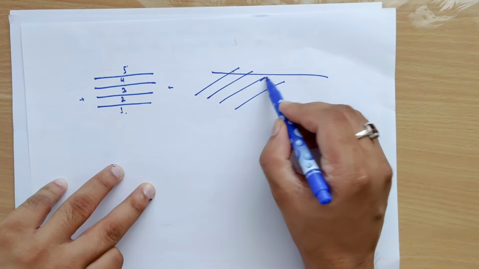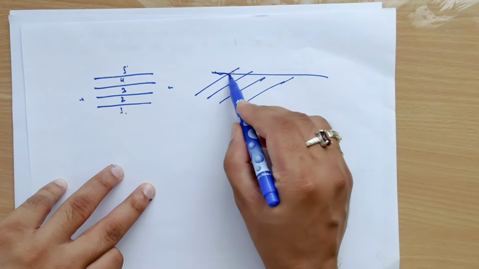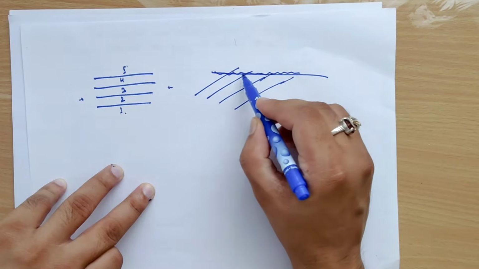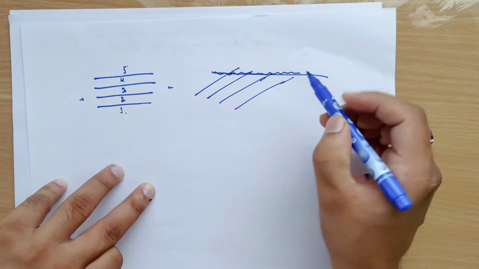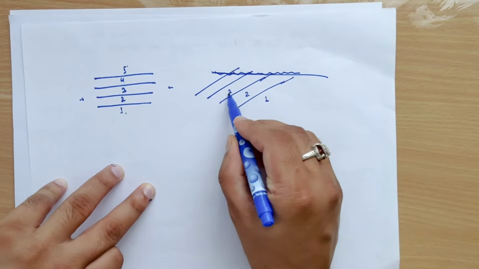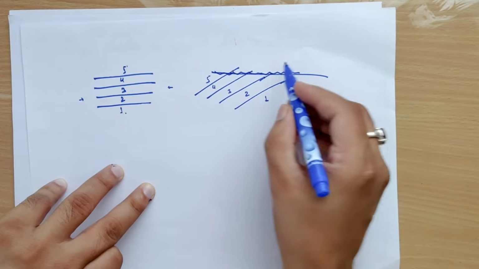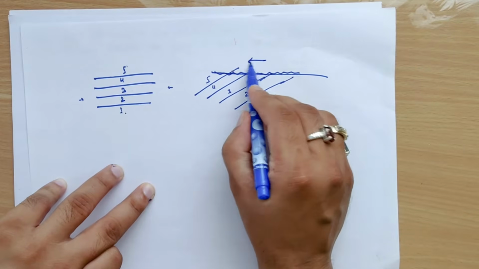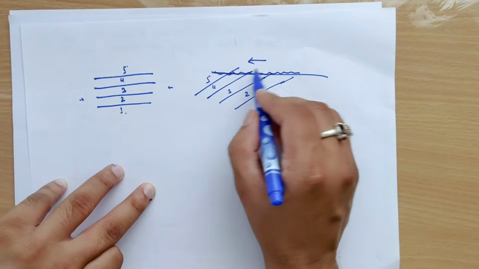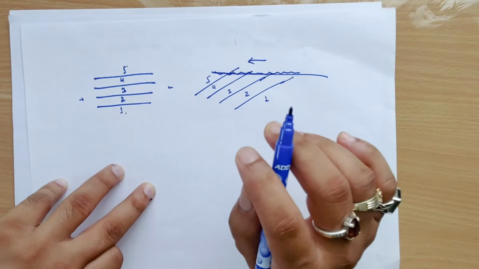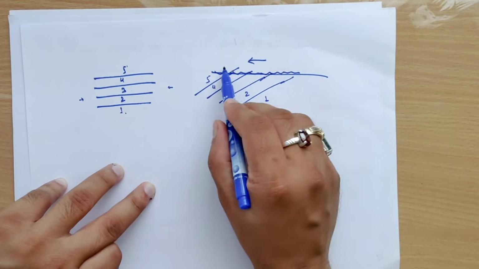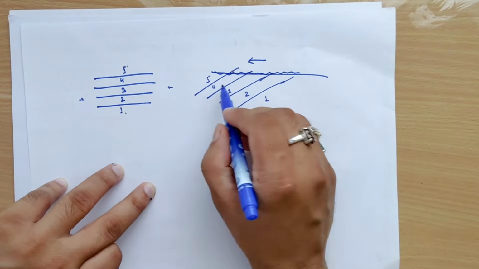If the area has been inclined, there will be erosion and exposure of the traces at different places like this. So if this is bed number 1, this is bed number 2, this is 4 and this is 5. If we are walking in the direction of dip, this is the direction of dip, we are successively getting younger beds. So in the direction of dip, we will get younger beds, and opposite to the direction of dip, we will get older beds.